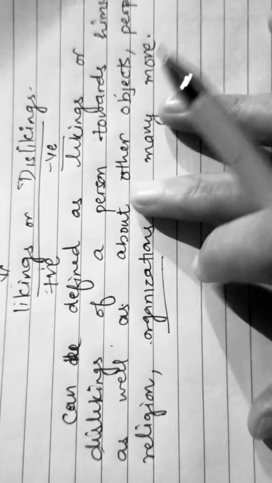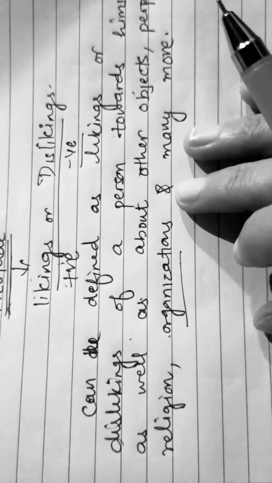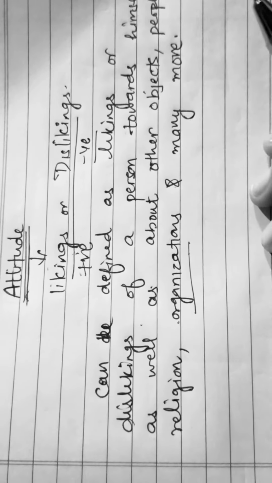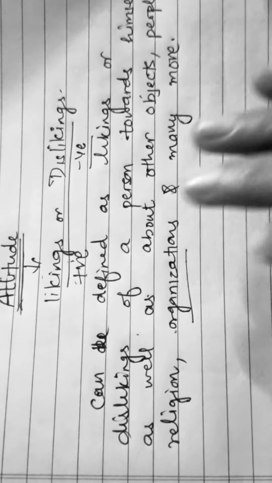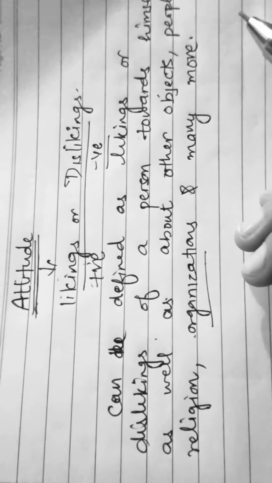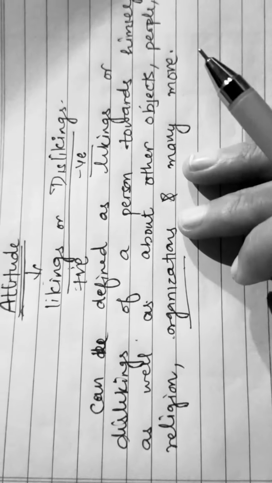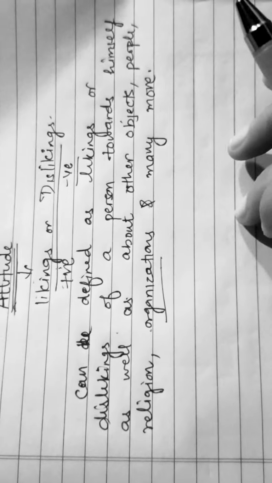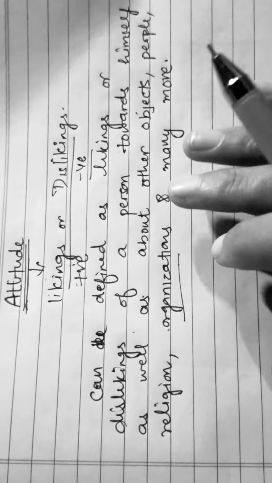I'm just going to give you two examples so that you can understand it in a better way. Let's say I ask you what you think about yourself. If you talk about the positive things about you, that means you have a positive attitude about yourself. On the other hand, if the moment I ask this question you start talking negatively, saying I have this problem, I have that problem, that means you have some negative attitude towards yourself, and you need to work on that.